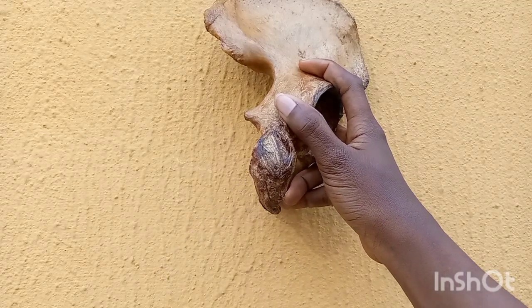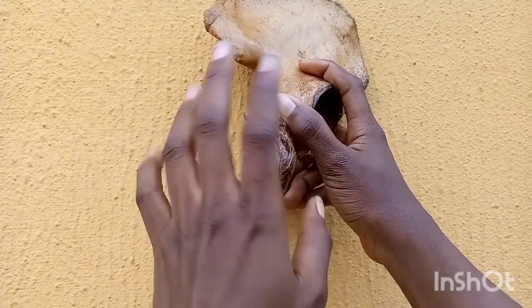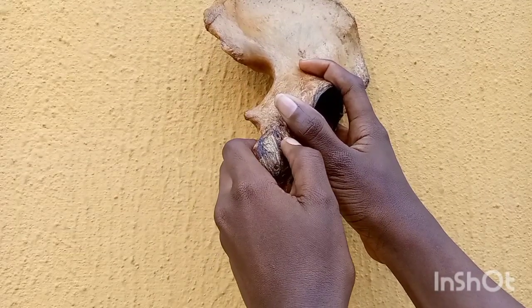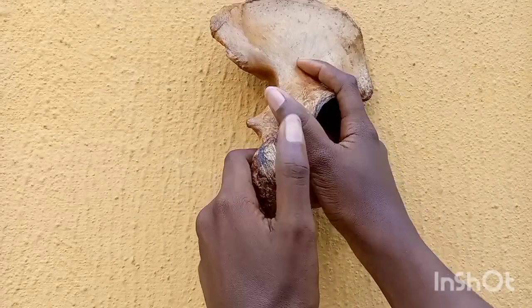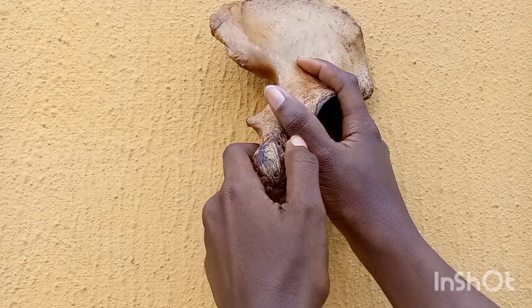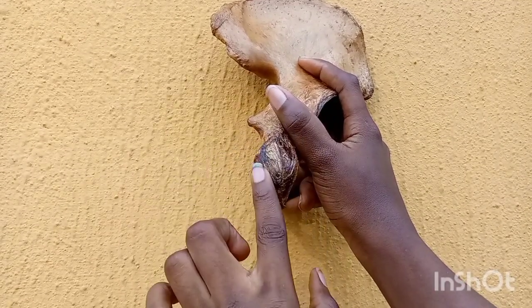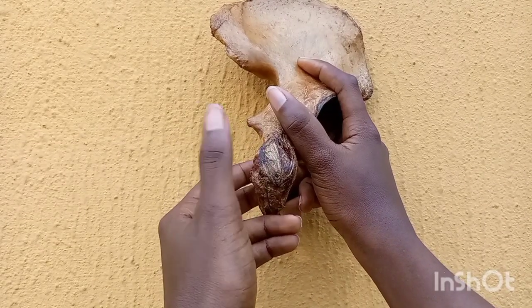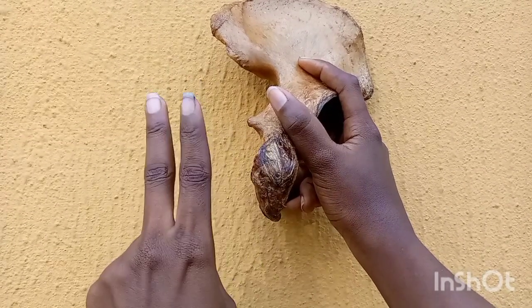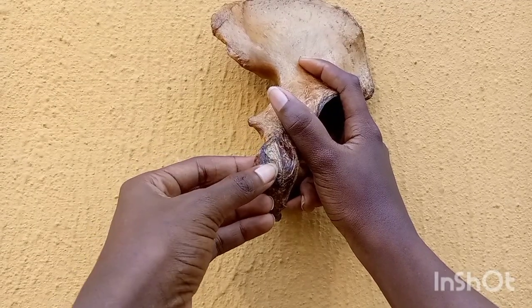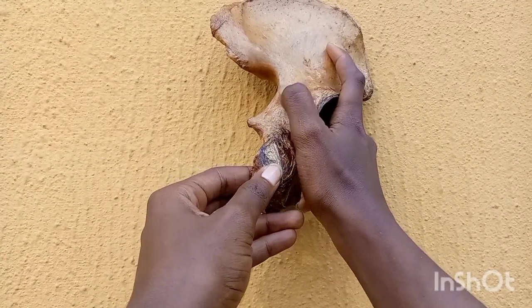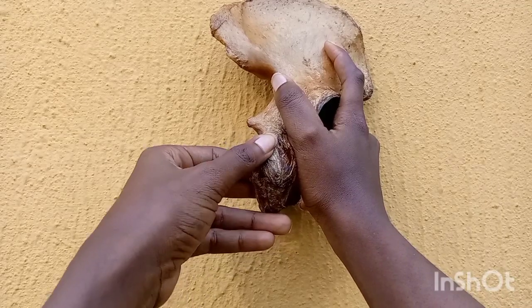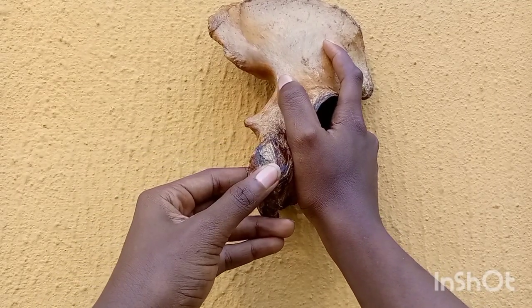So to each of these parts, we have attachments. Here, we have the semimembranosus muscle, which is on the upper part of the upper quadrangular area. On the lower part of the upper quadrangular area, we have two muscles: semitendinosus and the long head of biceps femoris.